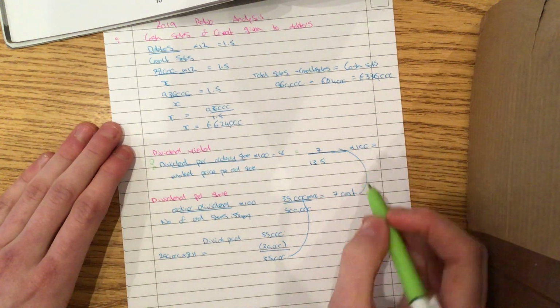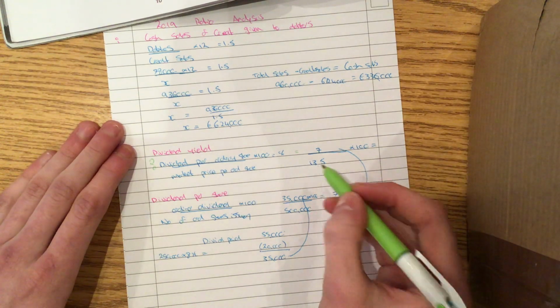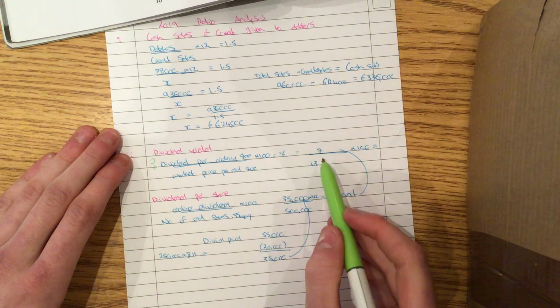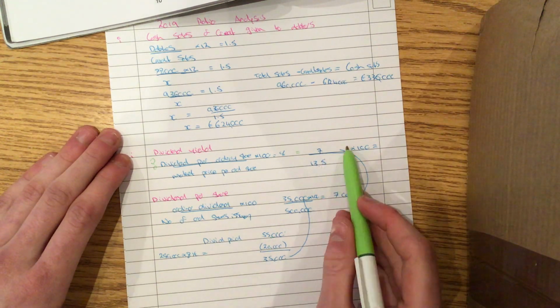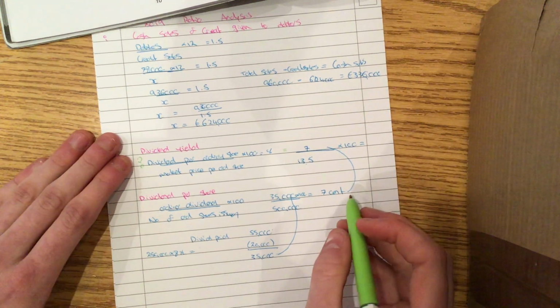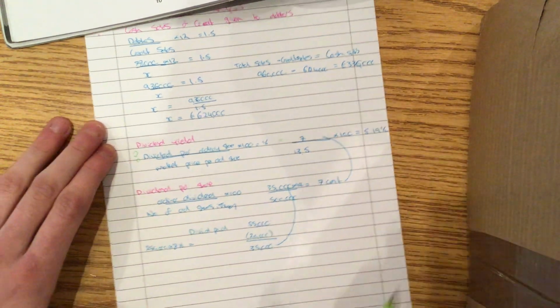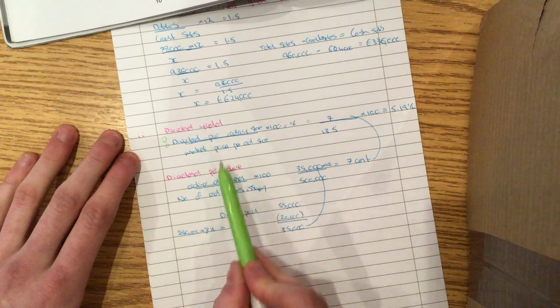So 7 divided by 135. Now be careful that you do not put it as €1.35. 7 cent has to be divided by 135 cent, multiplied by 100, which gives you a total rate of 5.19%. Is that okay? You cannot calculate this without this.